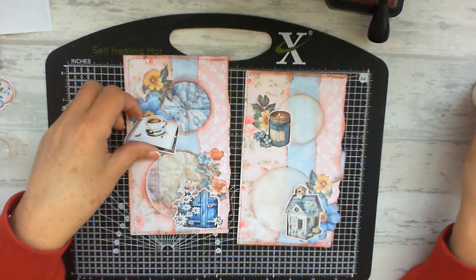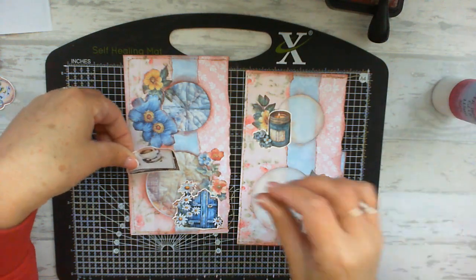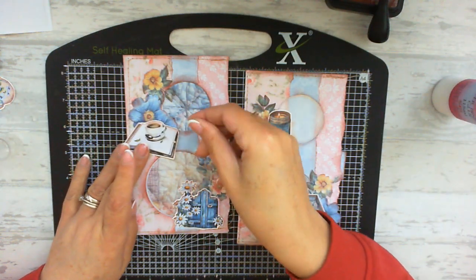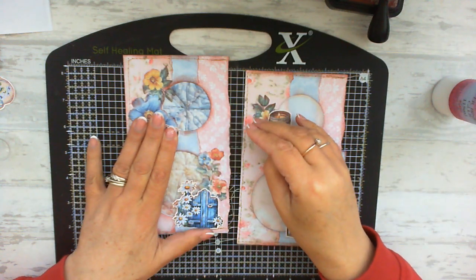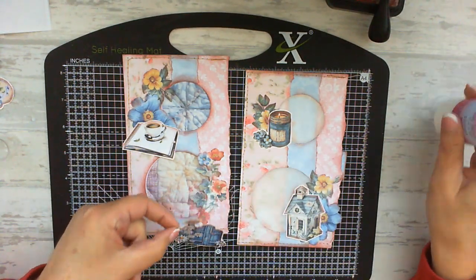Yep. Right, so that one needs some glue. And the teacup needs to look like it's not going to tip over. It's the journal that's at an angle, not the teacup. And then my gate.